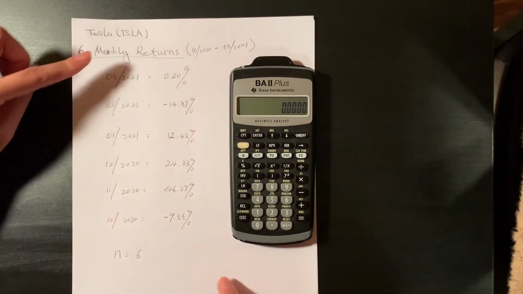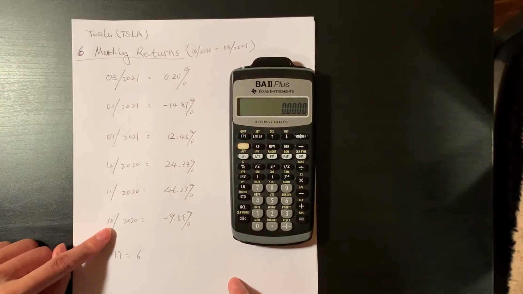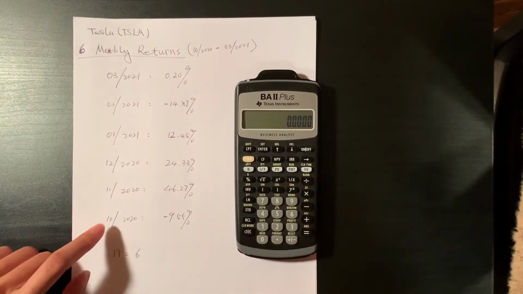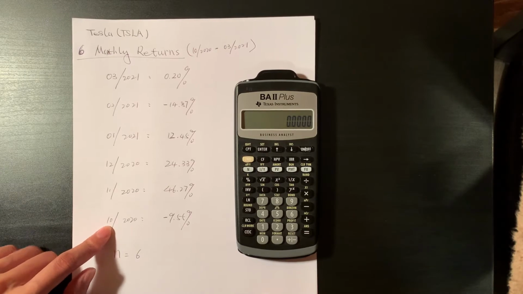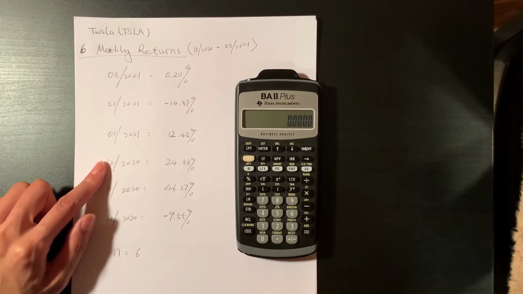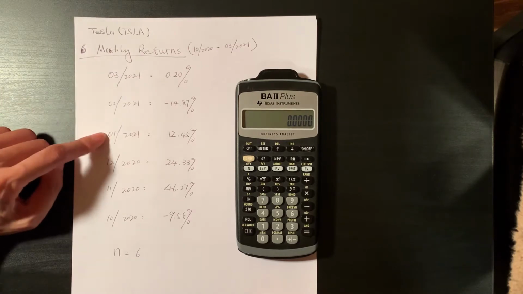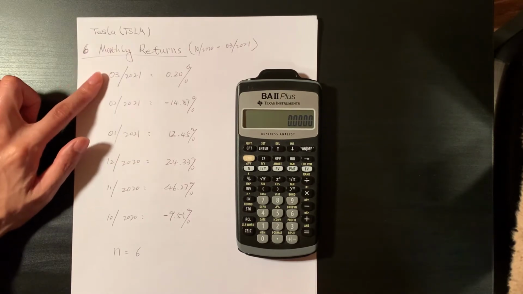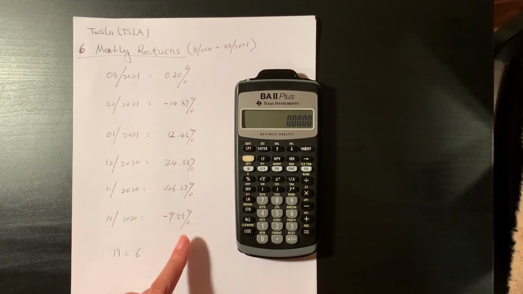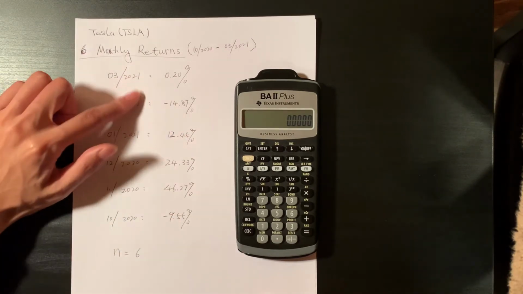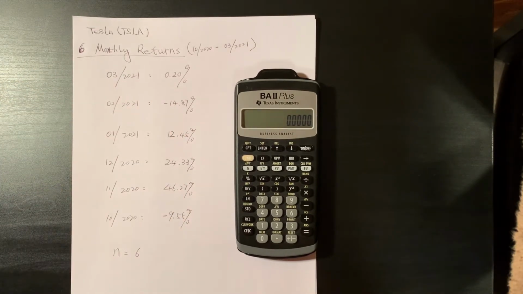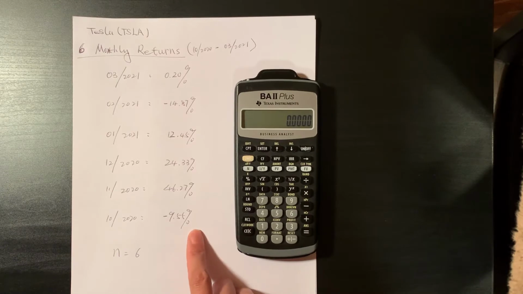You can see here it is from October, November, December last year, then this year January, February, and March. So in total it is 6 months of the monthly return of Tesla.